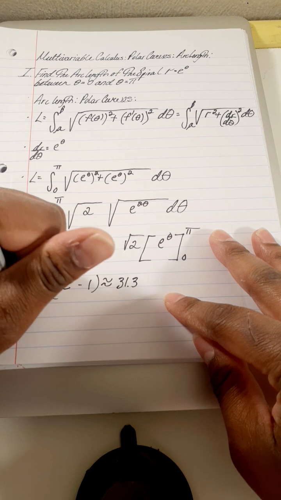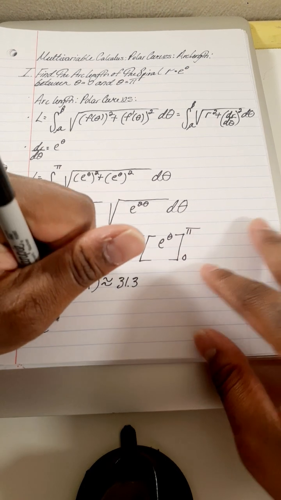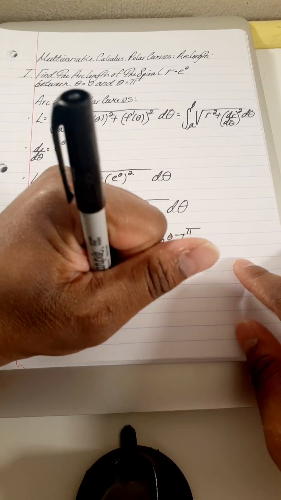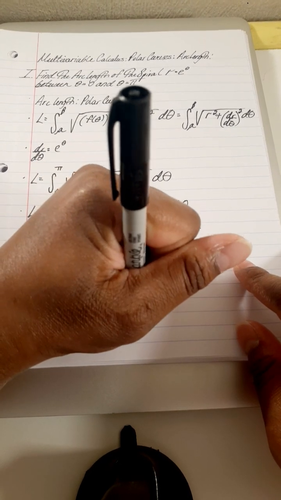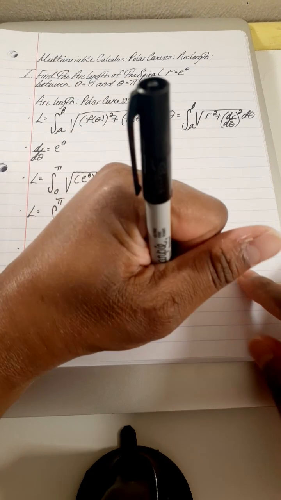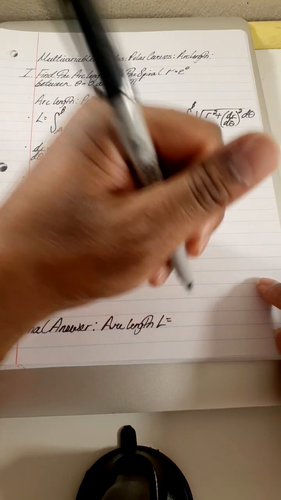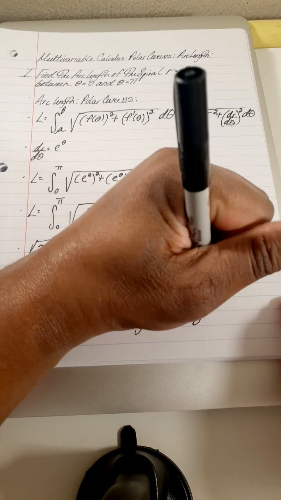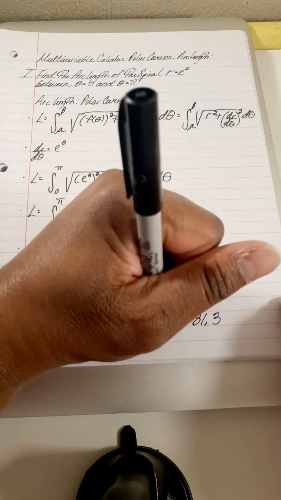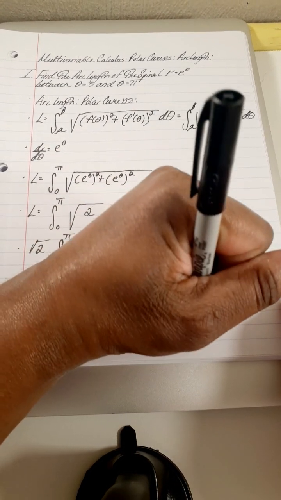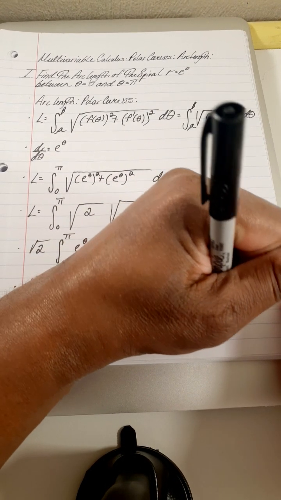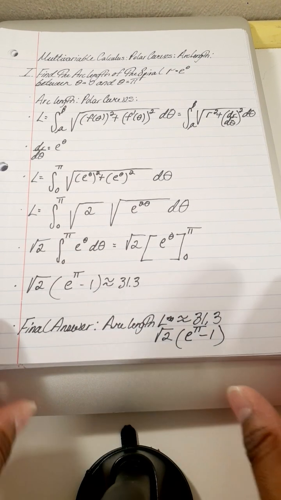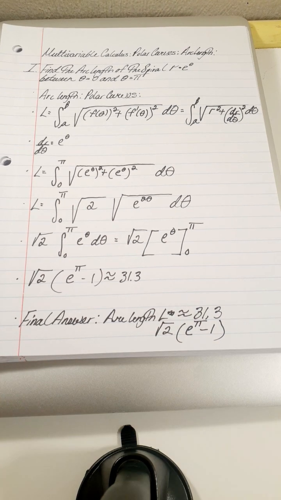When they ask us for the arc length of this spiral, we denote arc length with L, and instead of saying it's equal to, we could say that it's approximately 31.3, which again is the square root of 2 times e to the pi minus 1. All right, so let me circle that for you, and that's going to be your answer.